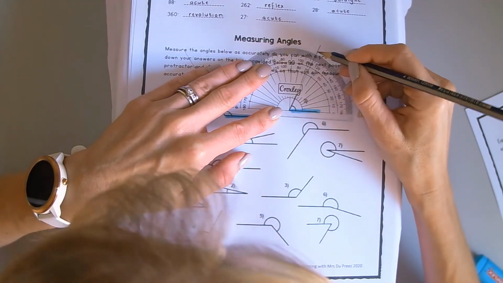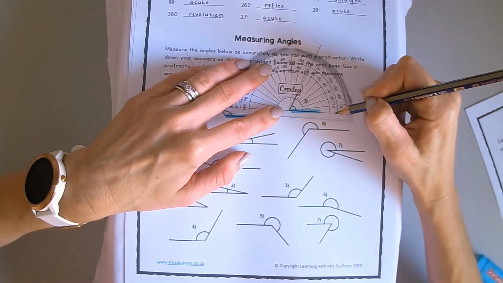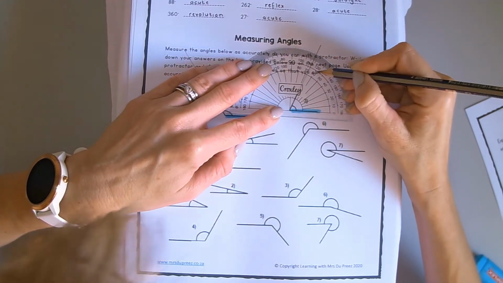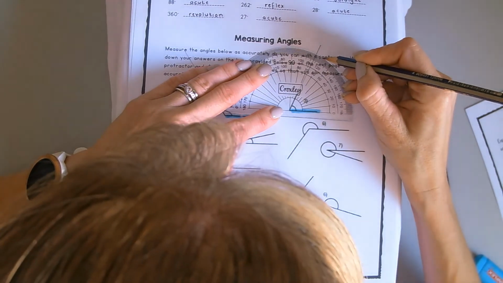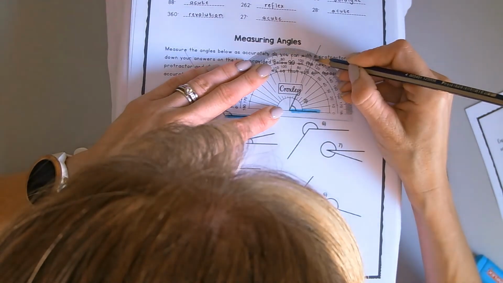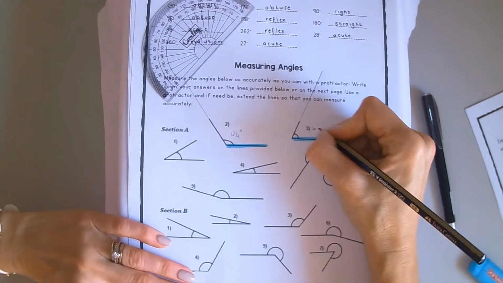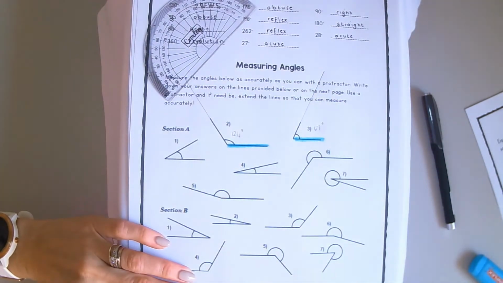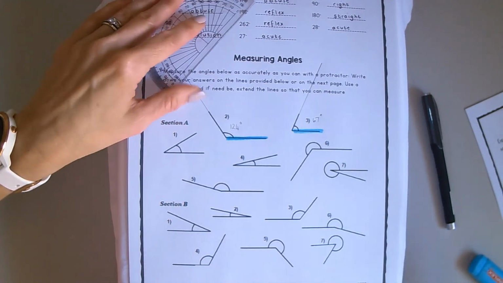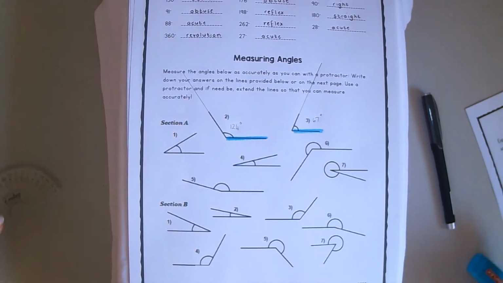So let's just see where the closest number was. Remember, we're starting with the inside one. We've got 0 all the way to 60. So there's my 60, there's 65, so it's 66, 67. So this one must be, pushing everything around, 67 degrees. Okay, all right, moving down, I just want to do one on the side here so that you can see I'm not always using the right-hand side.